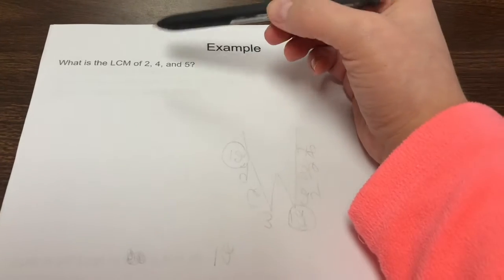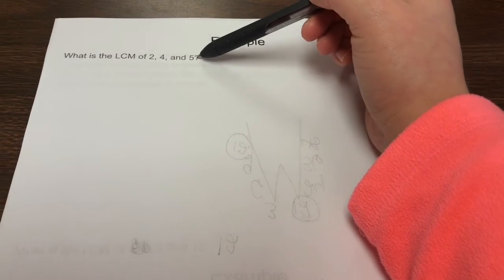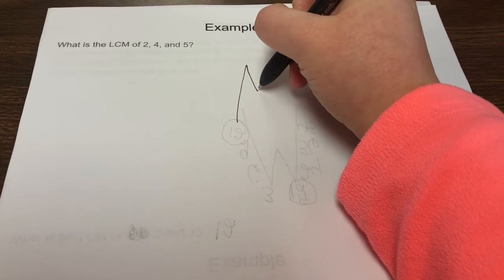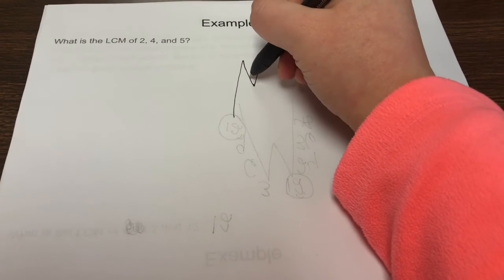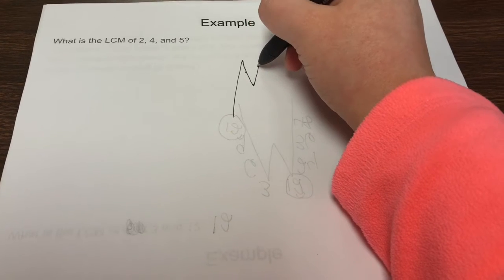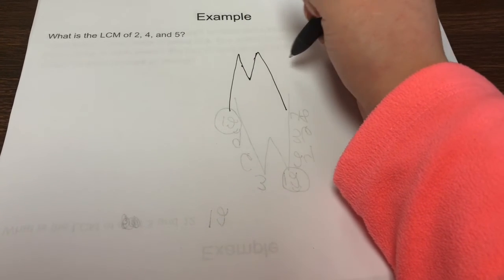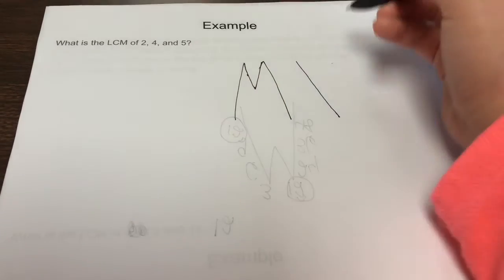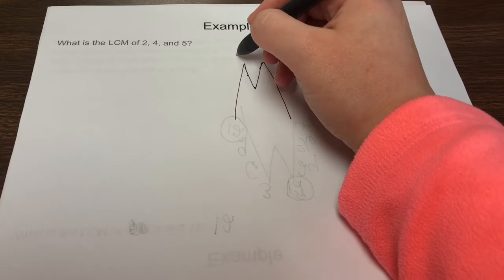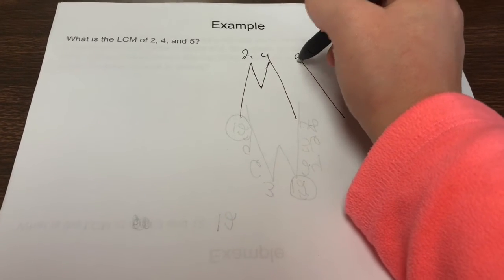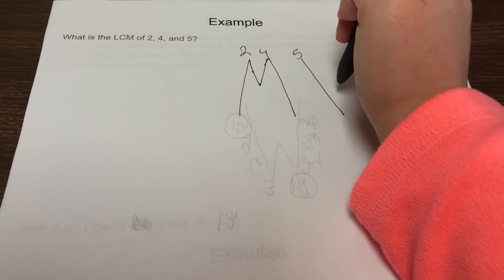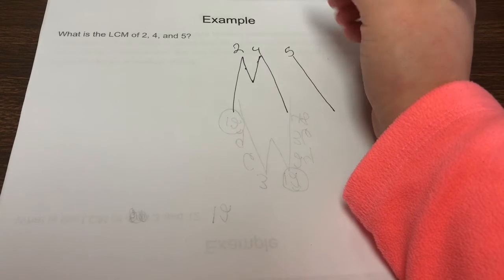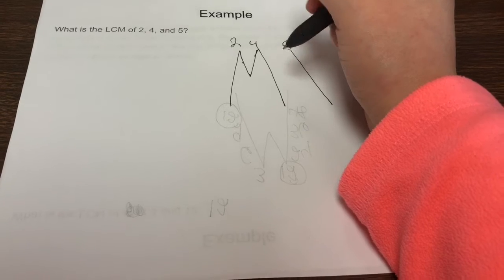Now we're going to look at the LCM of 2, 4, and 5. So now we have 3 numbers. And in this case, our M's going to look a little bit different. We might just add another little hump over here for our numbers, 2, 4, 5, just to help us list our numbers. Keep them in order. I like to keep them in order in the cleanest method.